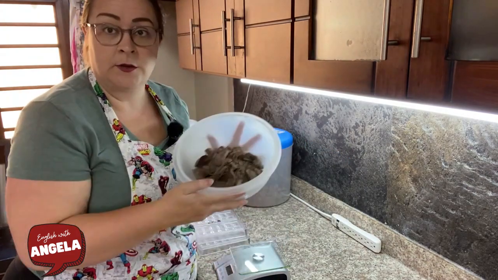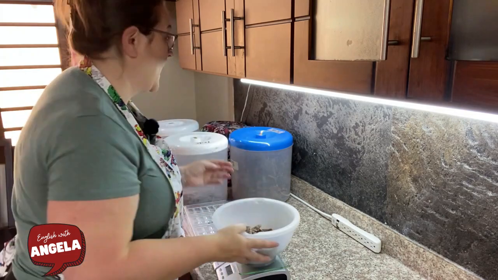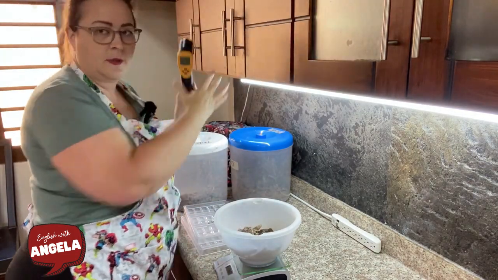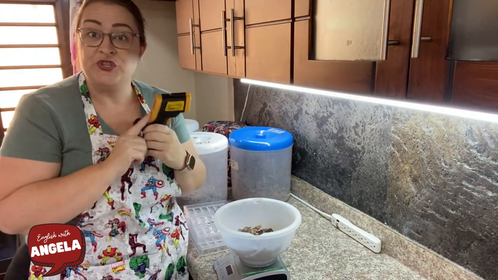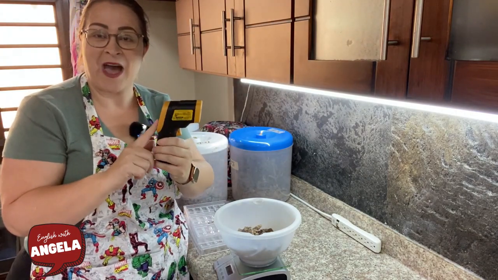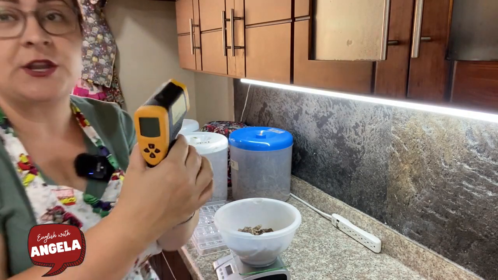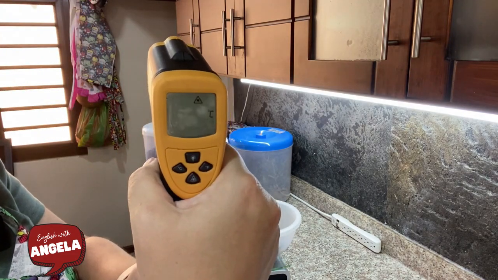So this, I need to heat up. But I have everything in my cupboards. Do you know what this is? Anybody have this at home? This is a thermostat. So if I want to know the temperature, I can click it.